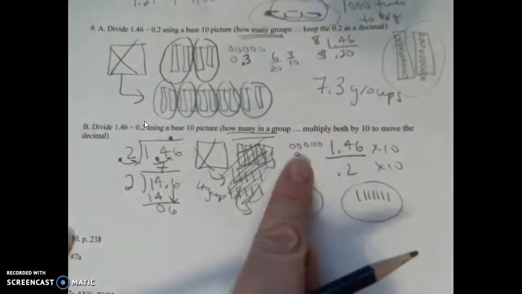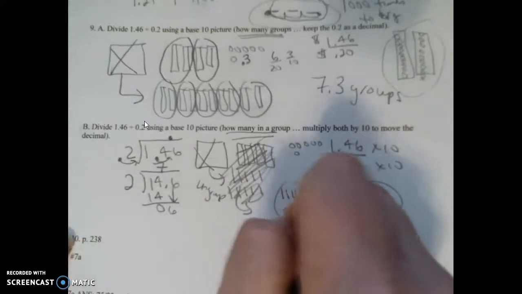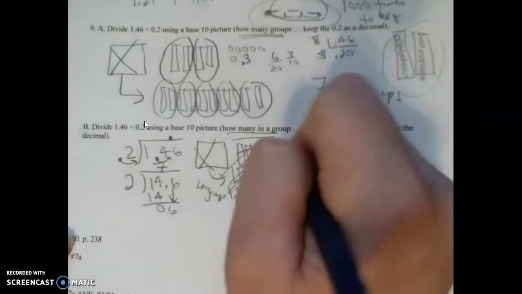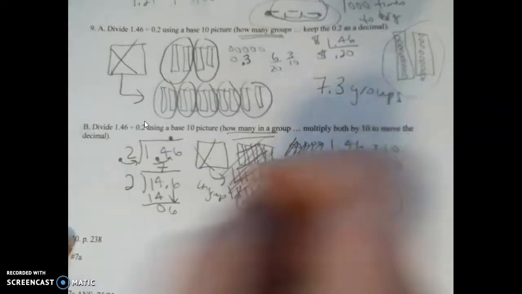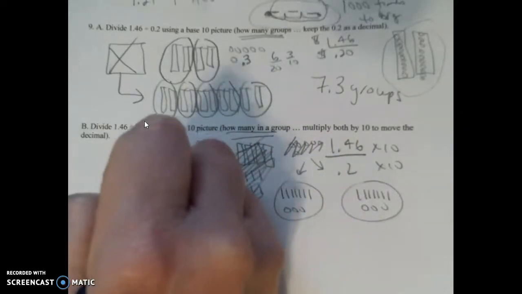All right, so now, again, you bring down the 6. That's my 6 singles, right? And so I have 6 and I have 2 groups, so everybody can get 3. Okay, so I'm going to divvy those up between those two. Again, I gave everybody 3, so I used up all 6 and 0. Now, your decimal goes straight up.